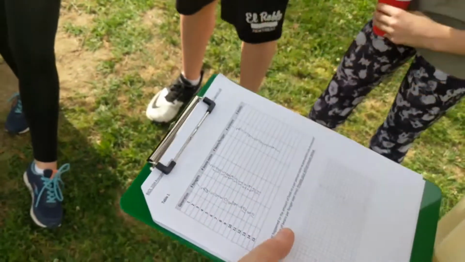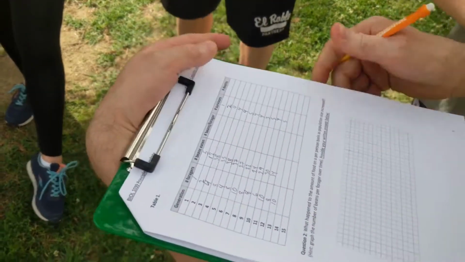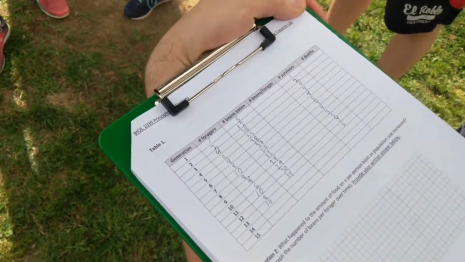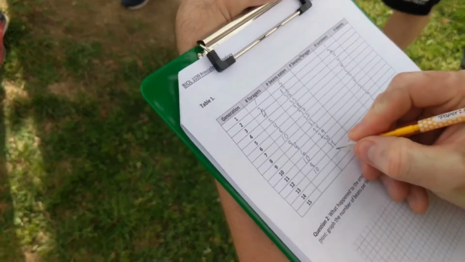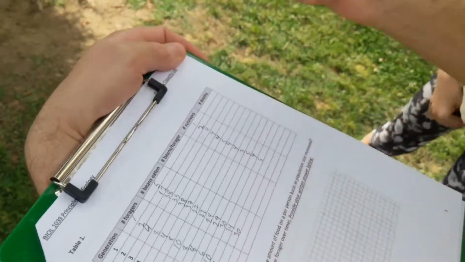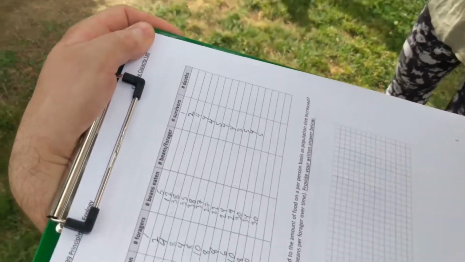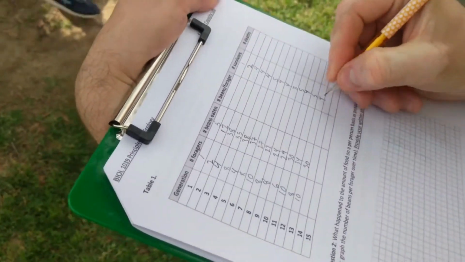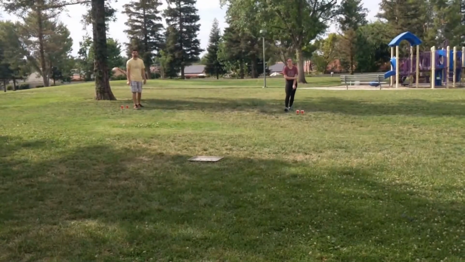All right, now we're gonna count beans. How many? 7. 7. 9. That is 16. 13. 29. 1. 30. Now, how many survivors? 1. 1, 1. 2, 2. 4. 0. 4 survivors. All right. Go!